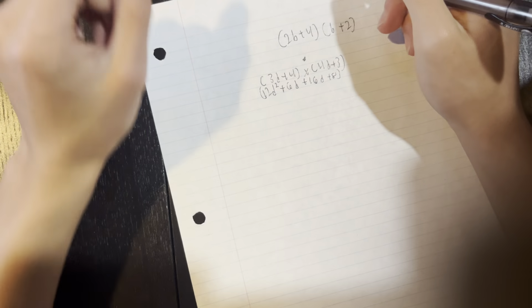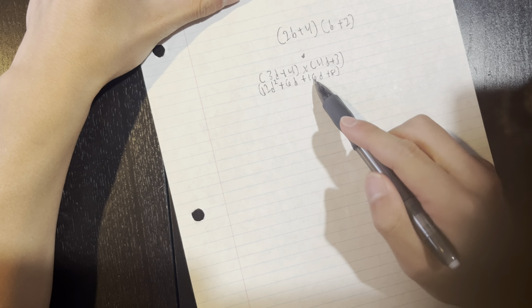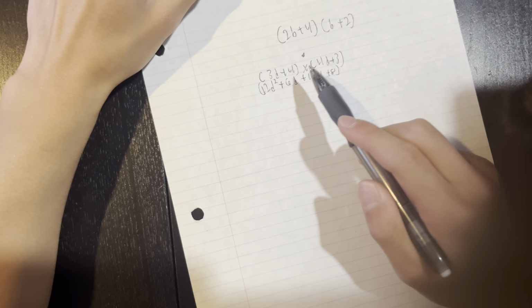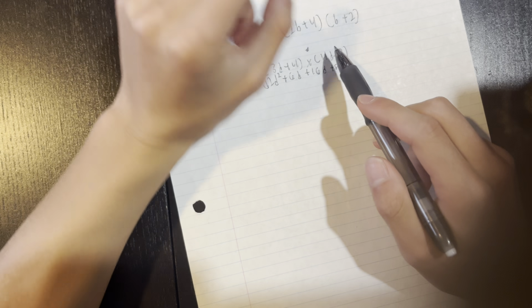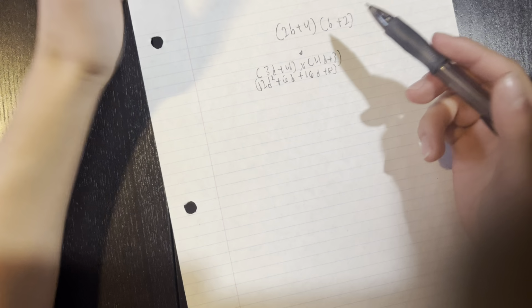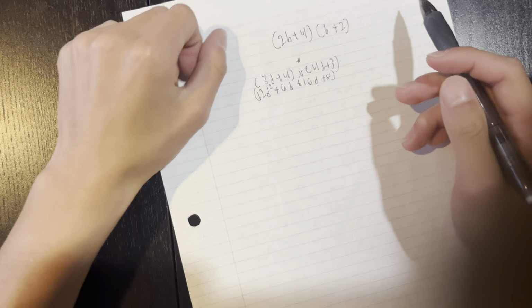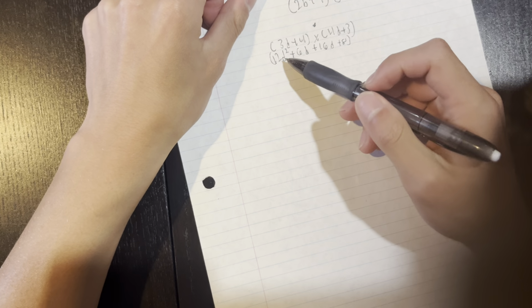But we can simplify this even further, because 16d and 6d are like terms, right? They both have d to the first power, as opposed to the 12d squared.